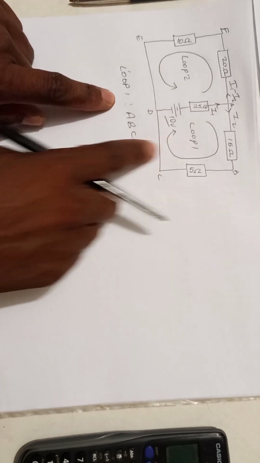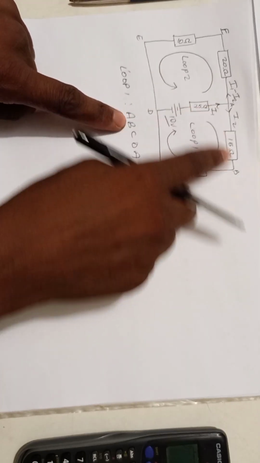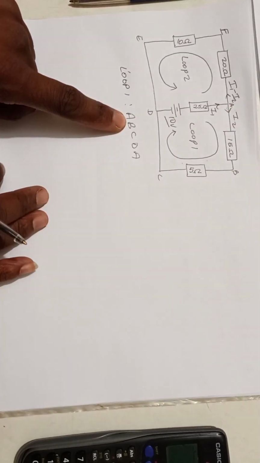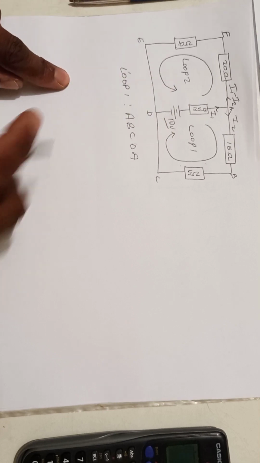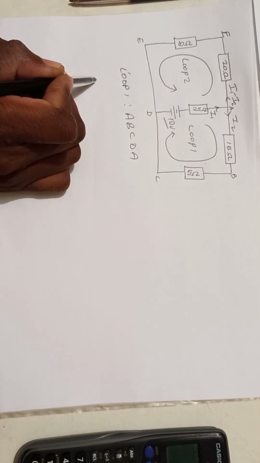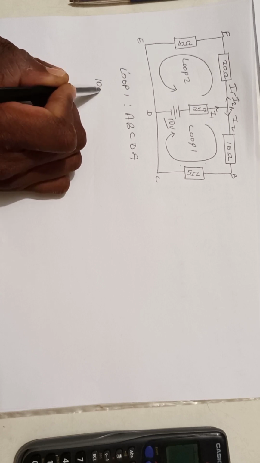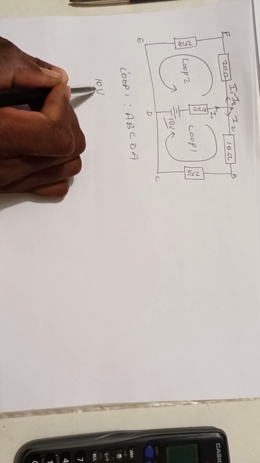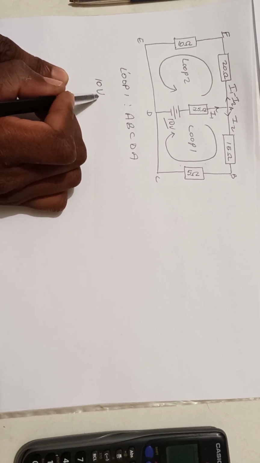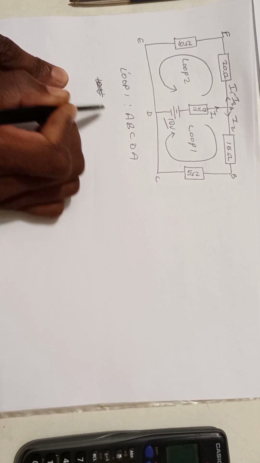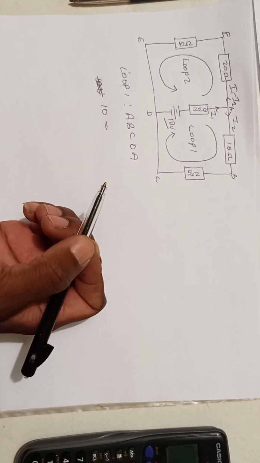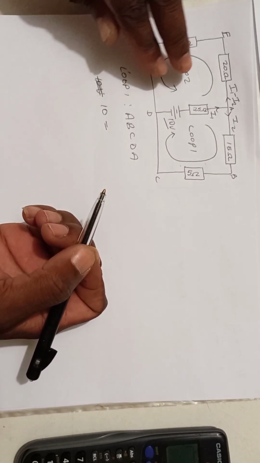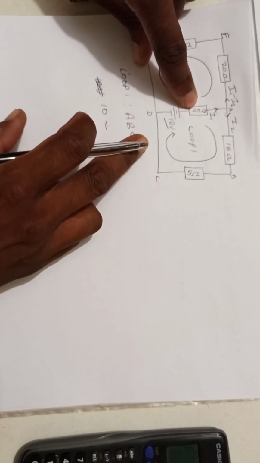So on loop 1, which is loop A, B, C, D, A, what we know is the total voltage. Our voltage is 10 volts, so let's just write 10. What else do we know?